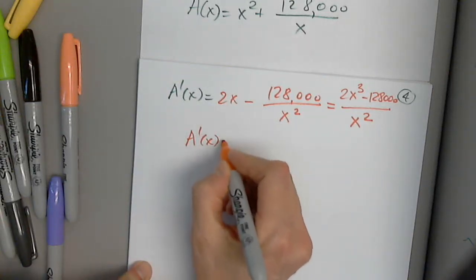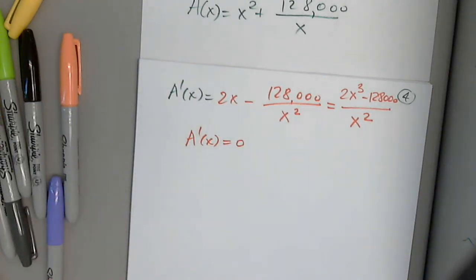Can this function be undefined? Yes, it can be undefined when x is 0, but so is the function, so it cannot be a critical number.